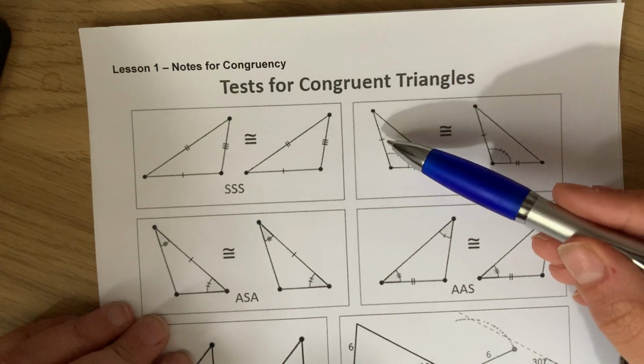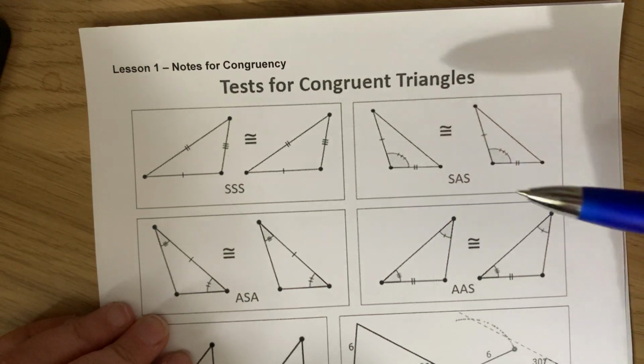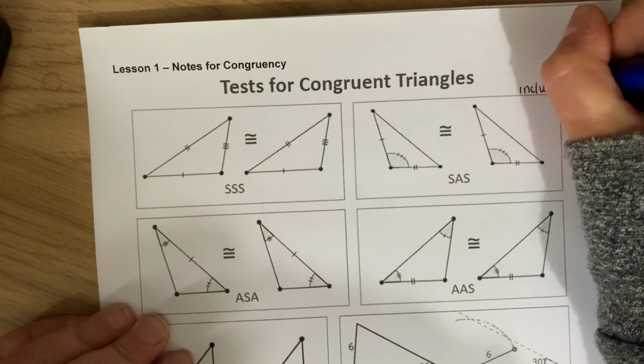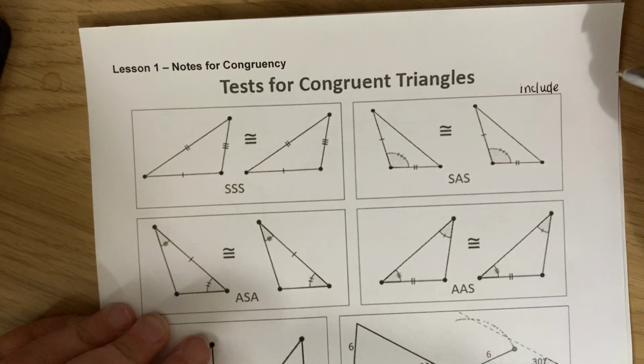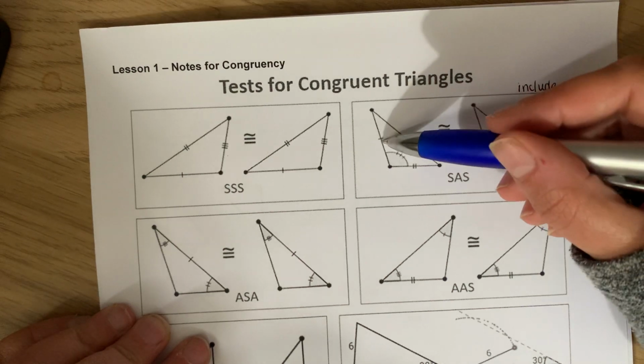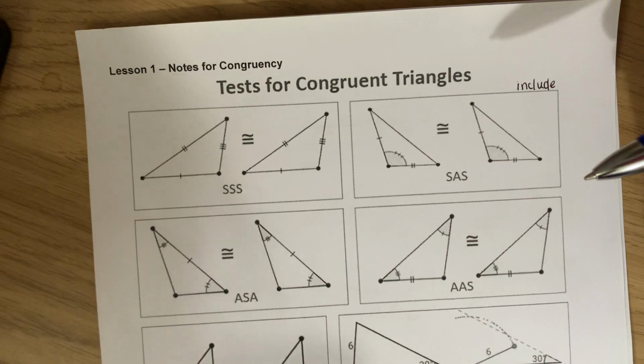Again, with side, angle, side. Now the angle, we always say that the angle is in between the two sides. The word that we use there is included. So the angle is included between the two sides. So SAS, side, angle, side. If you can see that, then they are congruent.